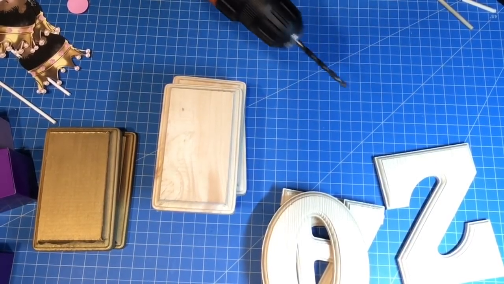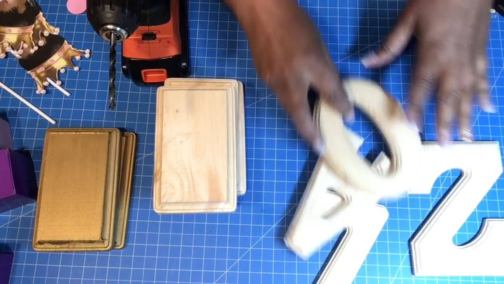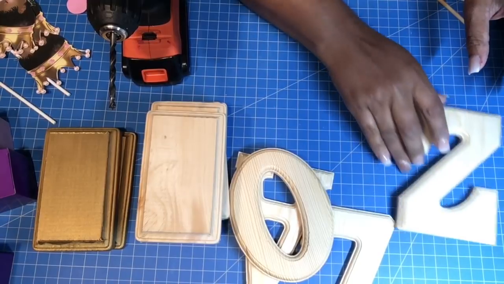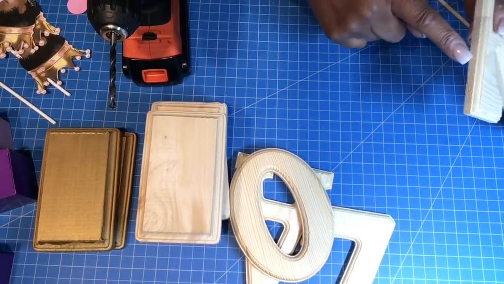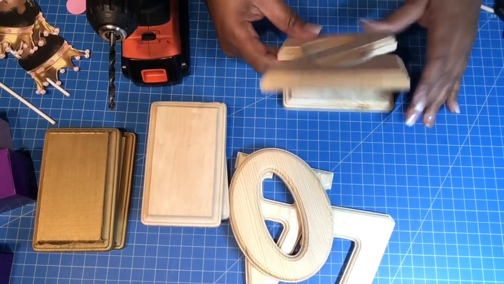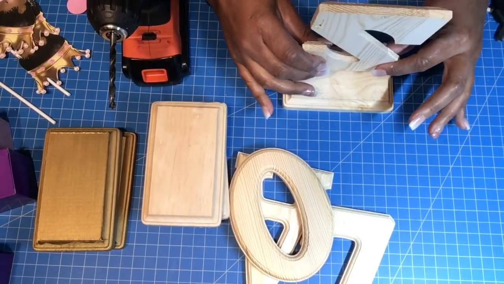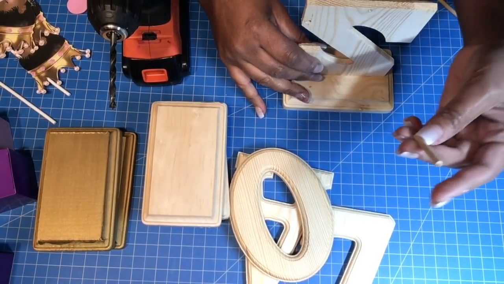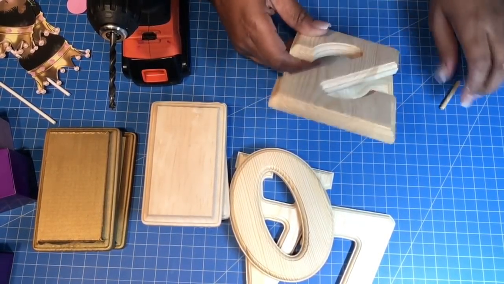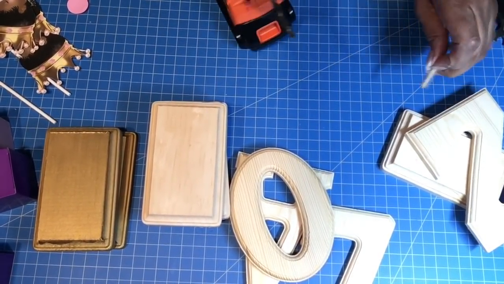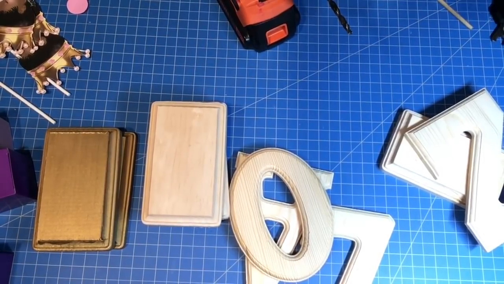Okay, now I'm going to take my drill, and I have my letters and I have my bases. So first let's take the Z. I'm just going to drill a hole right in the middle, so that instead of gluing on the letter, I can just go ahead and stick the letter on the base with the small dowel rod. So your bit has to be the same diameter as the dowel rod that you're using.